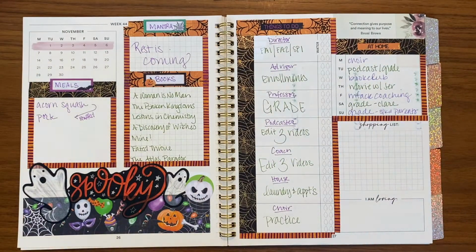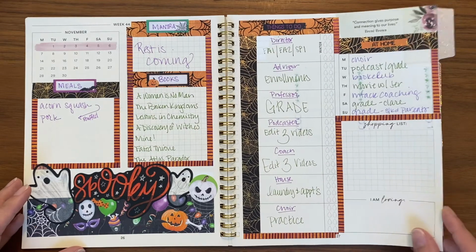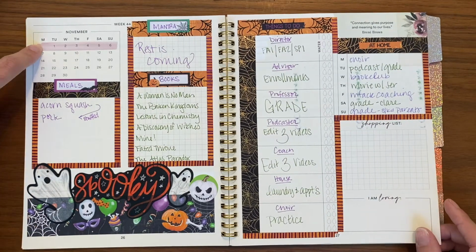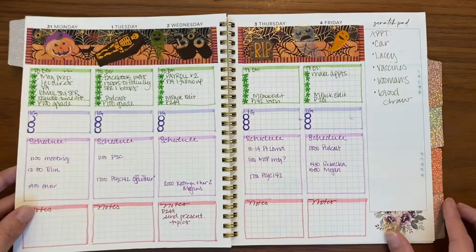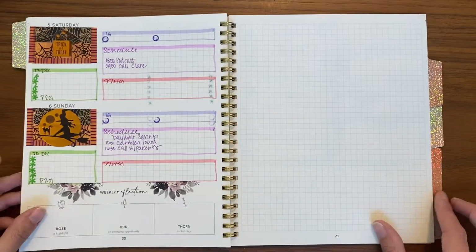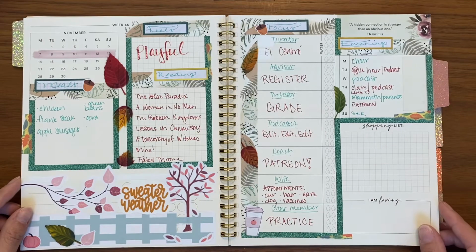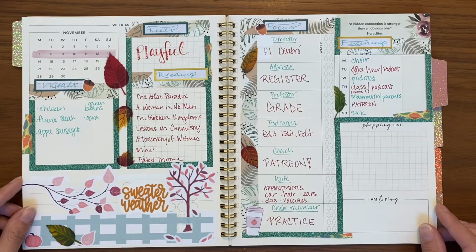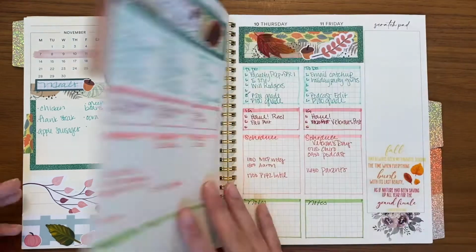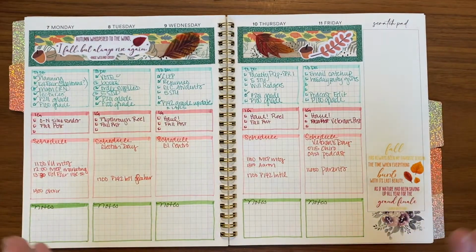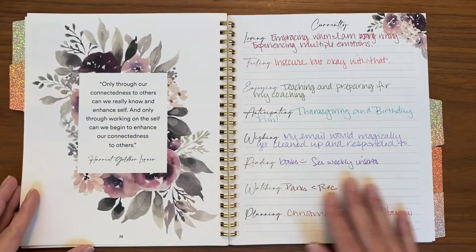All right. Then this was the first week of November. So it was started on Halloween. So you're seeing my Halloween spread. And there we go. I'm just going to flip through it at this point. And this is the first full week of November. Kind of got into fall. Really, oh gosh, I just love how bright and different you can make it each week. So much fun.